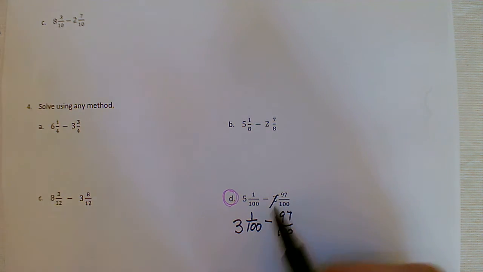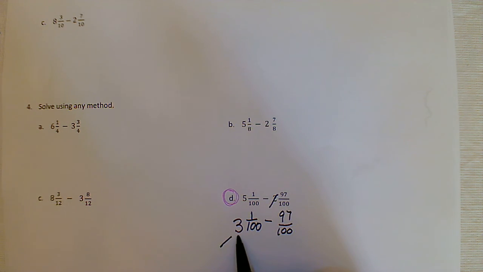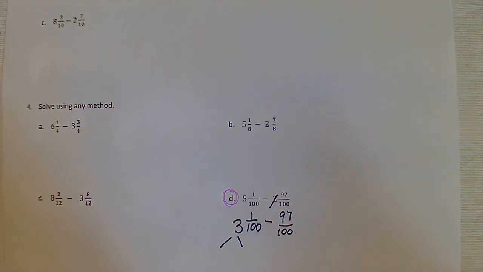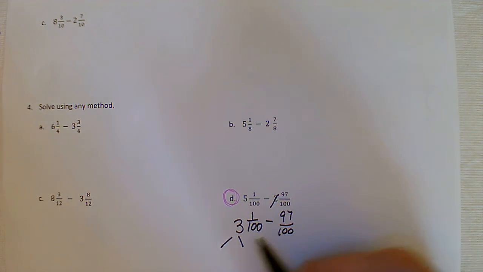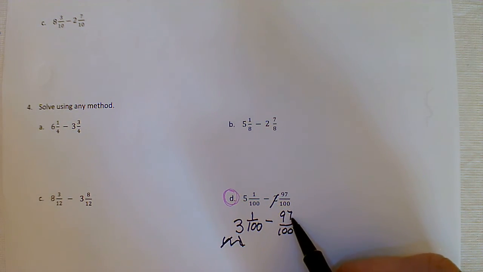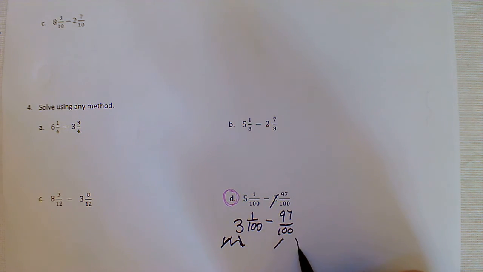So what we're going to do is we're going to decompose this 3 into a, oh my goodness, I just skipped a step. Sorry, I was looking at it. So, nope, we're not going to decompose our 3 yet. We're going to go ahead and take this 97 100ths, because first we want to be able to subtract out 1 100th. So we're going to decompose that to match this.